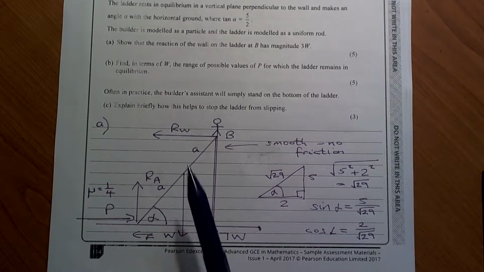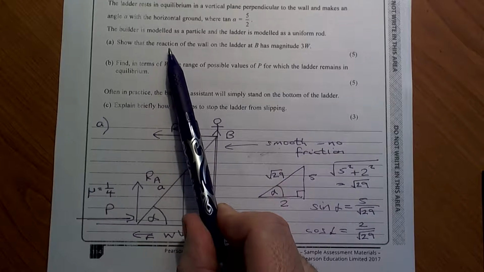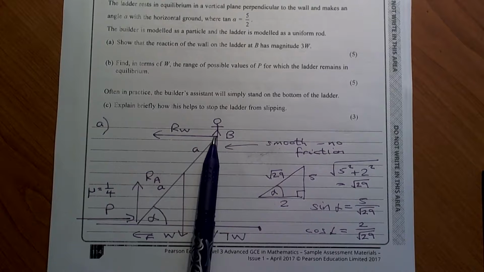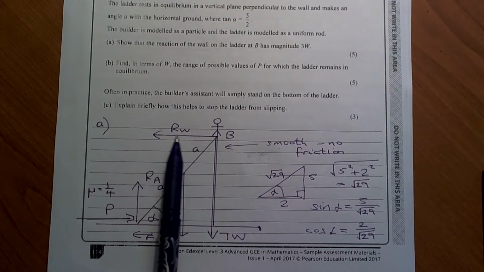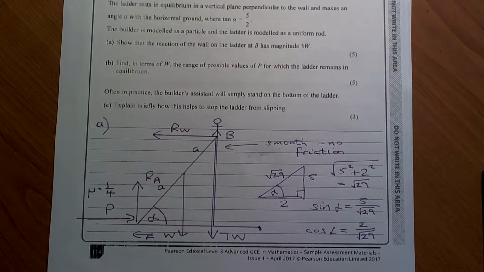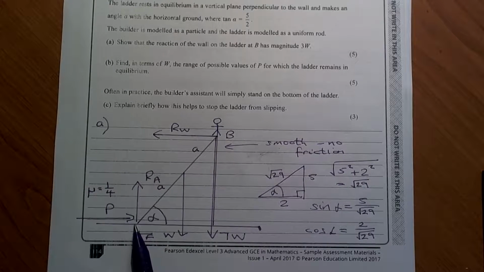Now the first part of the question, A, wants us to find the reaction on the wall of the ladder. That's this RW force that I put on the diagram here. So what I want to do is take moments from a place that's going to eliminate a lot of forces, and the best place to do that is A, because then we don't have to take into account these forces that go through A. So we're going to set up an equation and take moments from A.